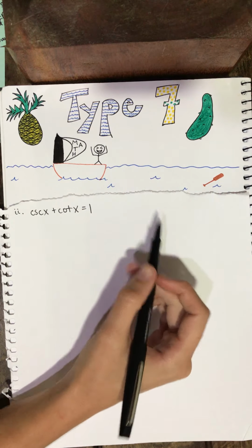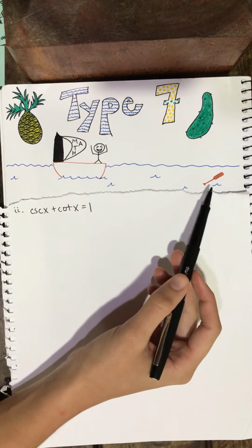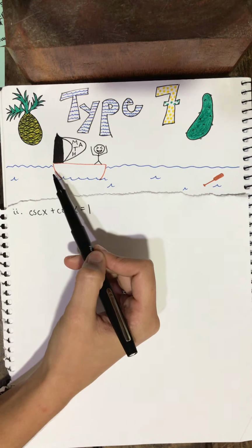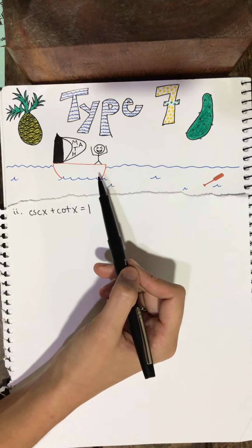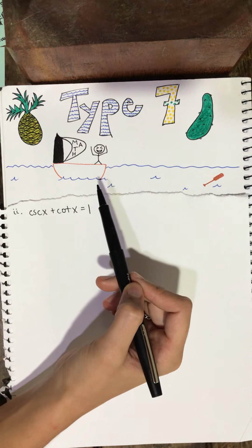Y'all, perhaps you noticed that our pictures changed a little bit because we're no longer up a creek without a paddle. Now we've got the tools of mathematics to build ourselves a sail and sail off into the sunset.